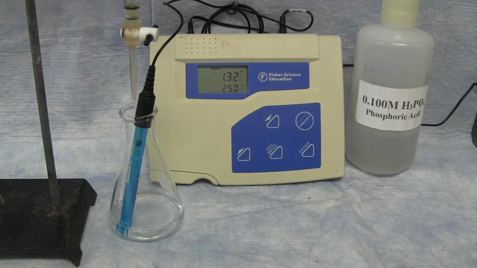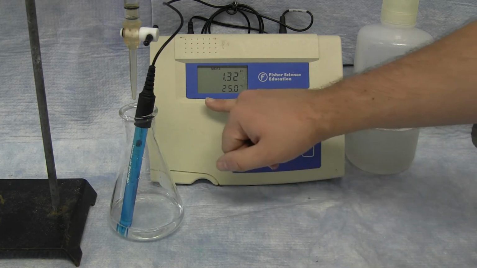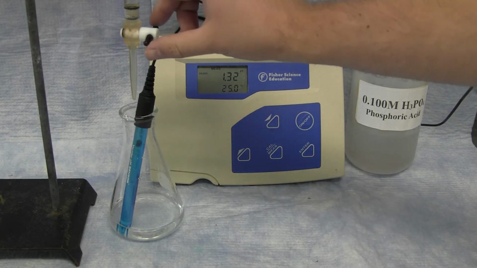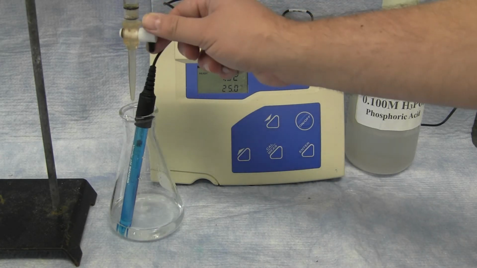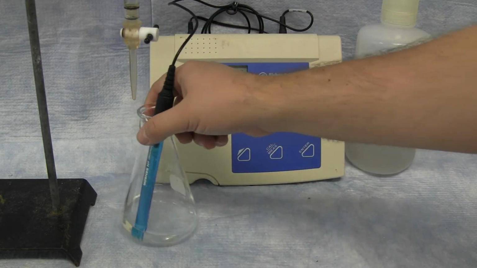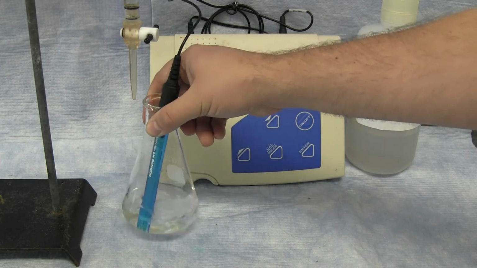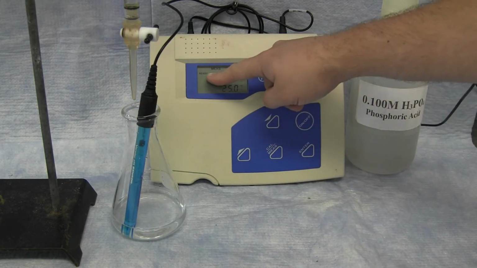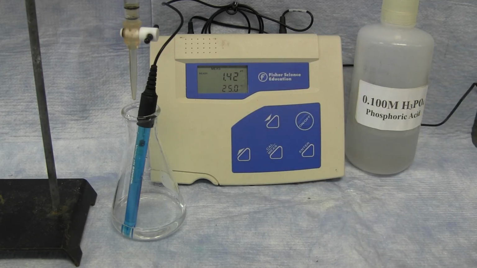And record the pH again. Once the indicator says ready, you can move on to the next titration, or the next addition. You will add again 1 milliliter of sodium hydroxide, swirl the flask, wait for the measurement to stabilize, and record the pH reading.